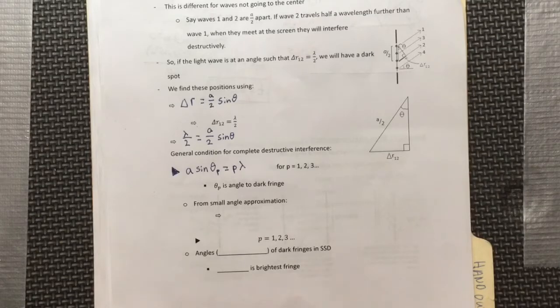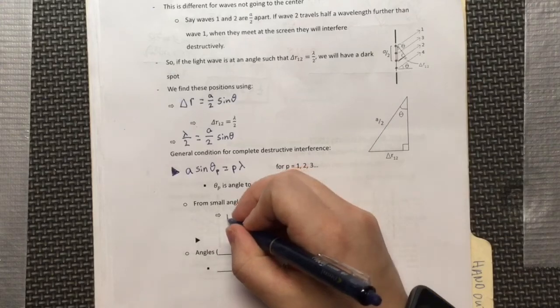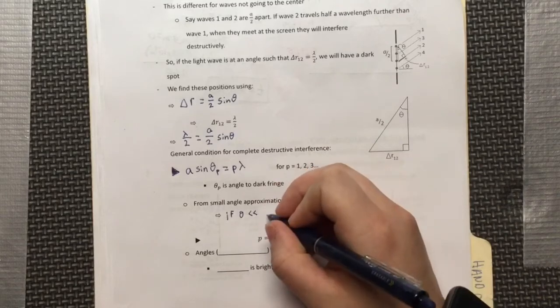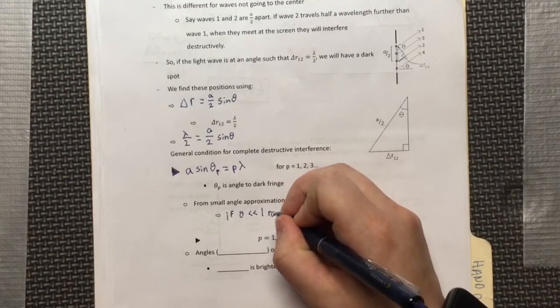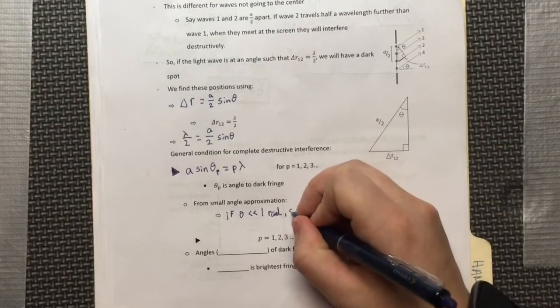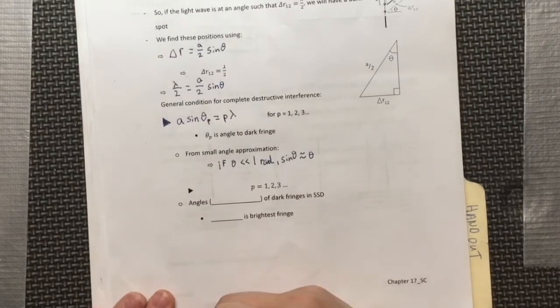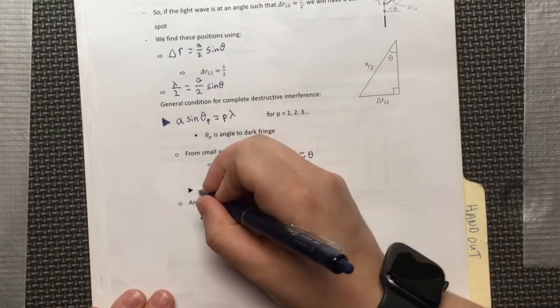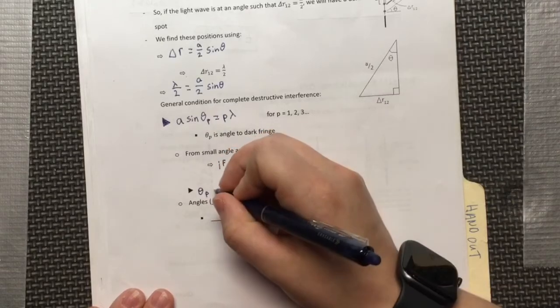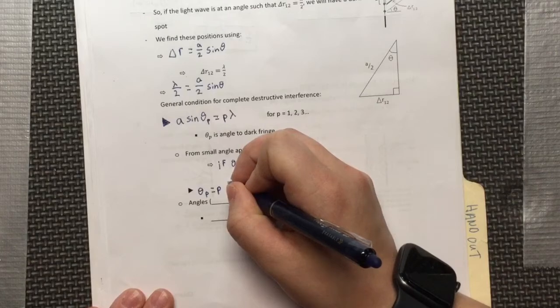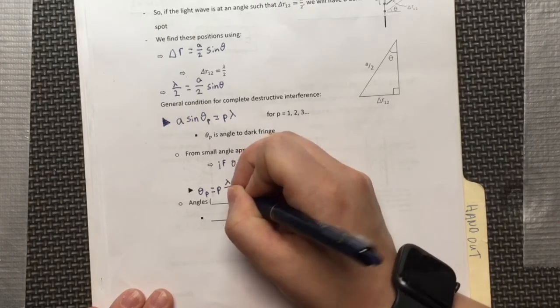From the small angle approximation, we know that if theta is much, much less than 1 radian, sine of theta is approximately theta, giving us theta is equal to p times lambda over a.